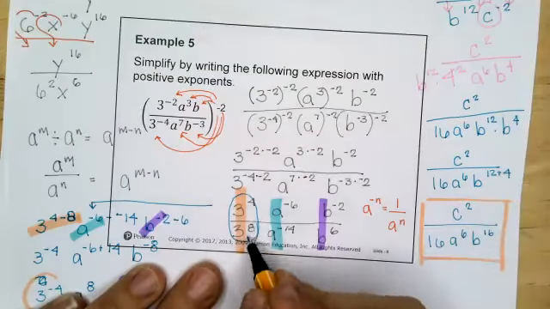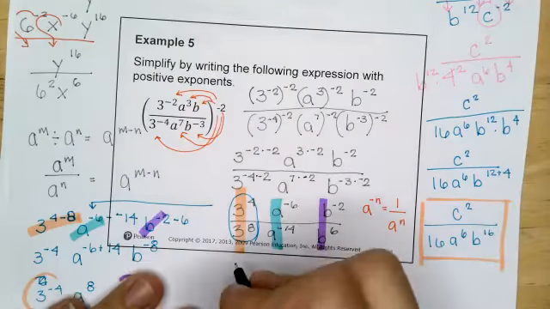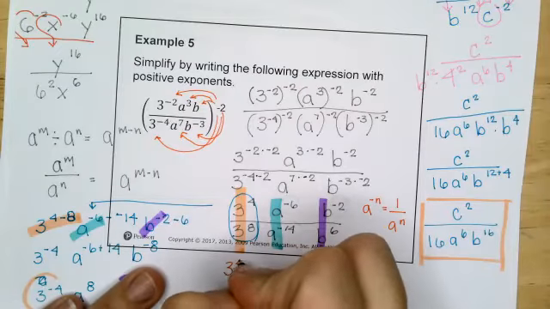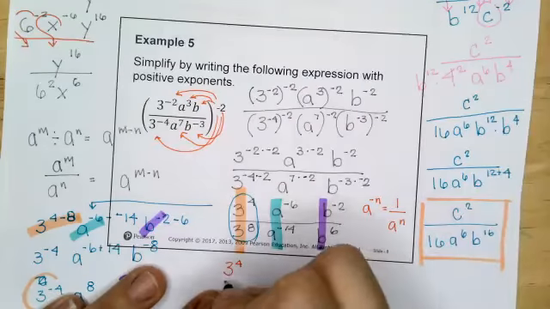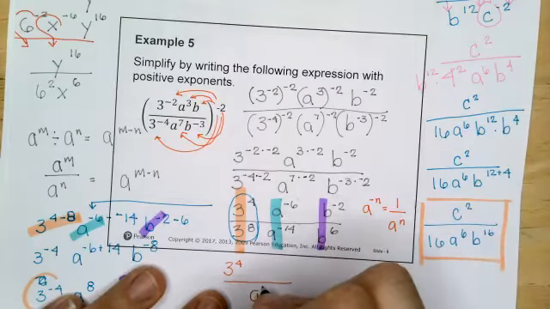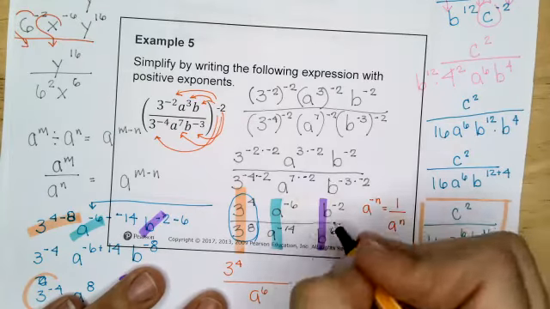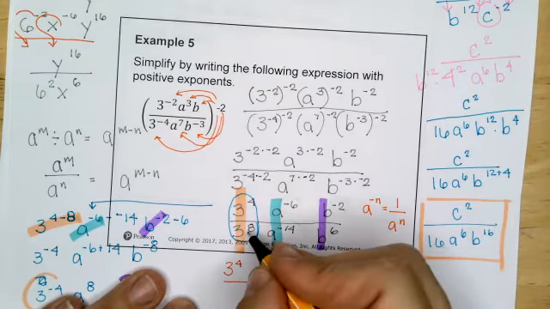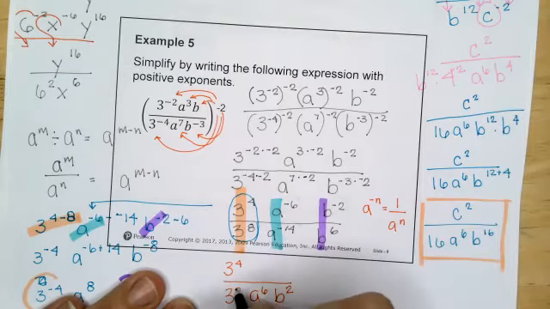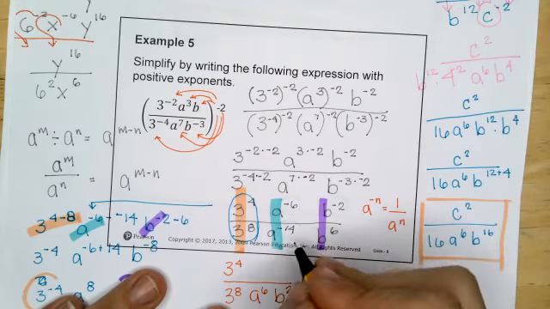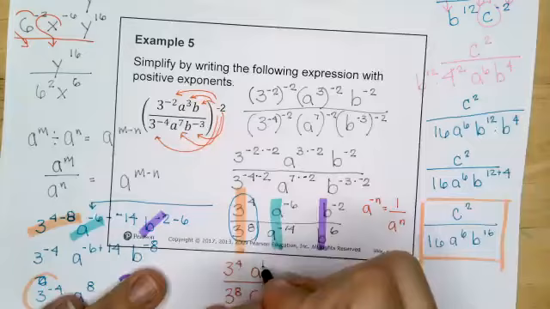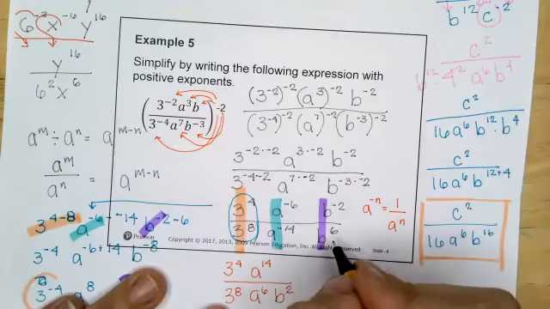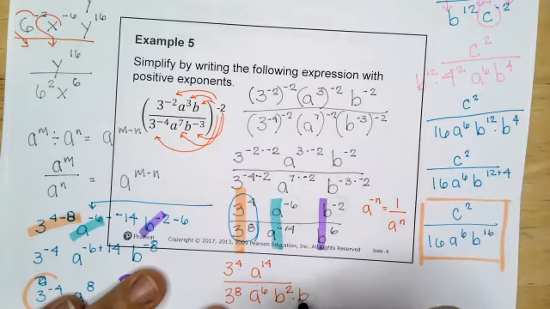We don't need to move either of those, they're positive. So we have 3 to the 4th. A to the negative 6 is going to go on the bottom, become positive 6. B to the negative 2 is going to go on the bottom. It's going to be a positive 2. 3 to the 8th doesn't need to move. A to the negative 14th needs to move. So A to the 14th comes up here. B to the 6th does not need to move.